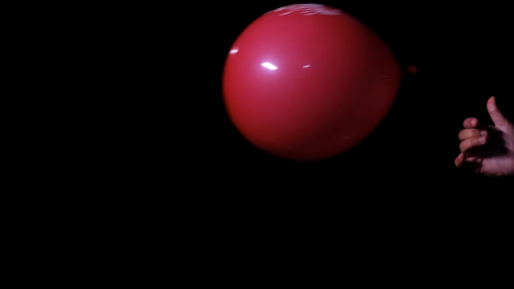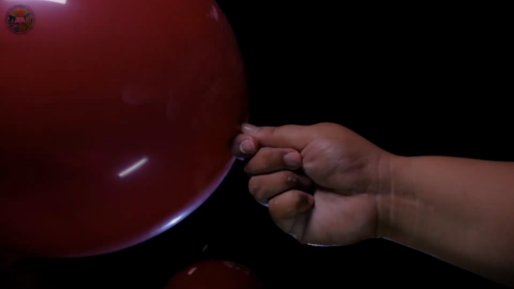Another illustration is the deflating of a balloon. When the air goes out from the balloon, it pushes the balloon in the opposite direction. Observe that the balloon moves forward as the air moves backward, an explicit example of the action-reaction forces, isn't it?